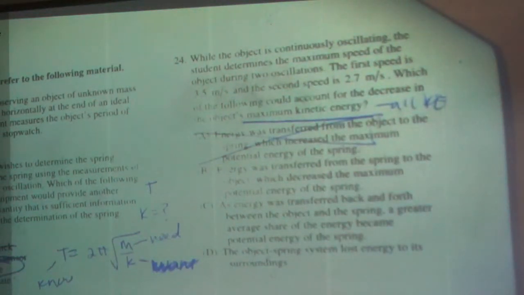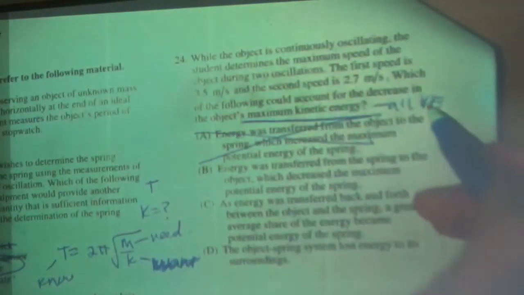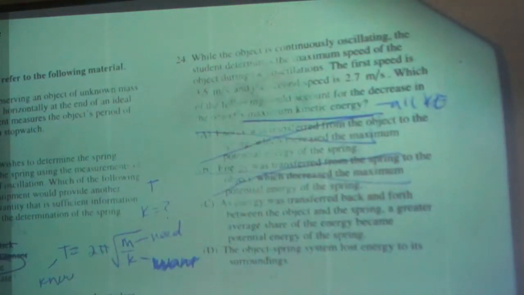Energy is transferred from the spring to the object, which decreased the maximum potential. Well, if it was oscillating, it's very possible it's transferring back and forth, and your maximum still is staying the same, so that doesn't really help. As the energy was transferred back and forth, a greater average share of the energy became potential energy. Well, at this point, I have 0 potential energy, so these are not addressing the problem that my total kinetic has decreased.